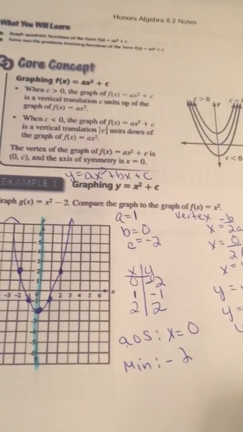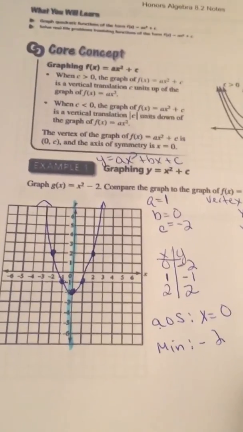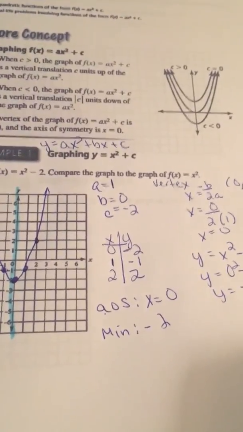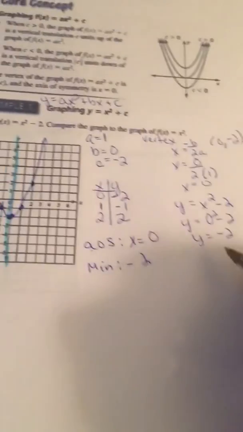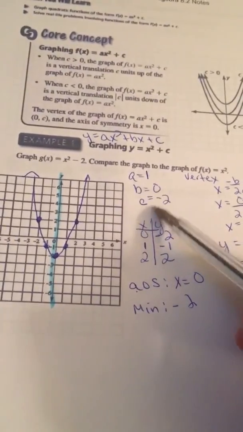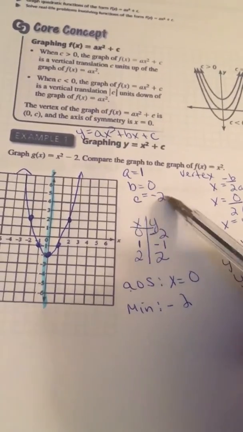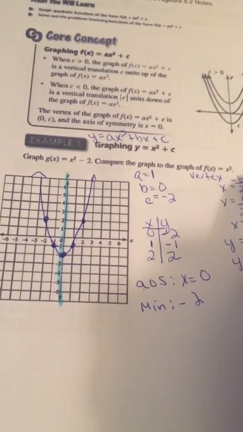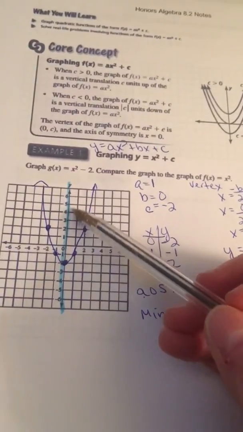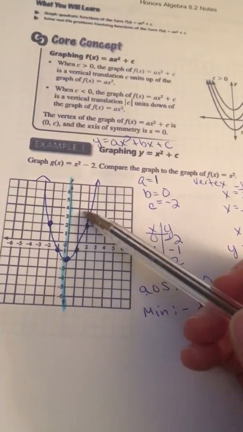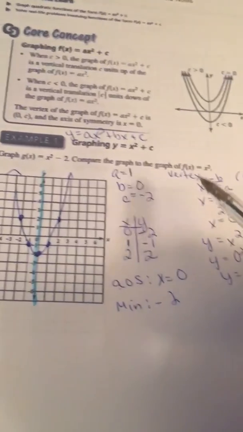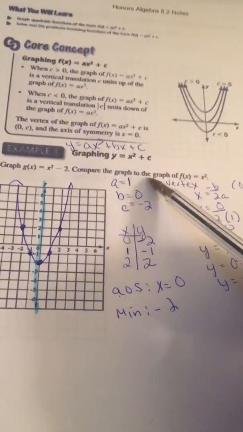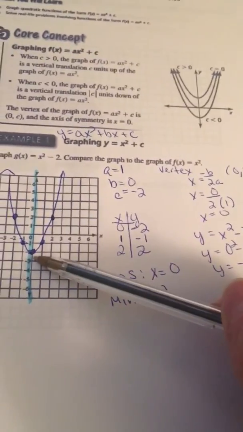All right. When we compare the graph to the parent function, f of x equals x squared, the only thing that's different in our graph is that our c value is negative 2, where in the parent function it's 0. And you can see, if we graph the parent function, the vertex would be 0, 0. So that c value translates our graph 2 units down.